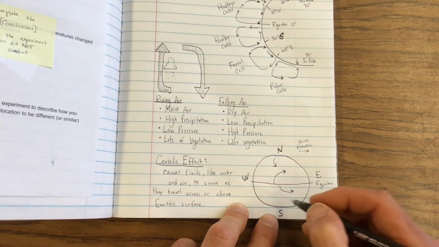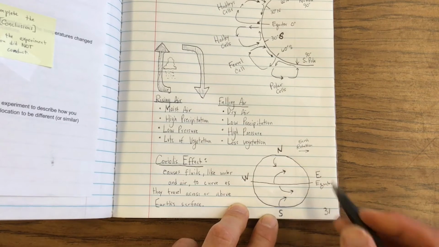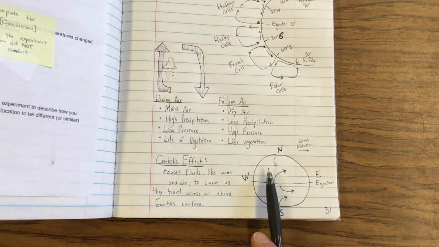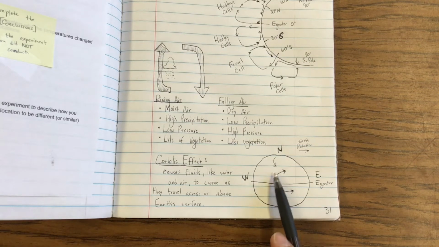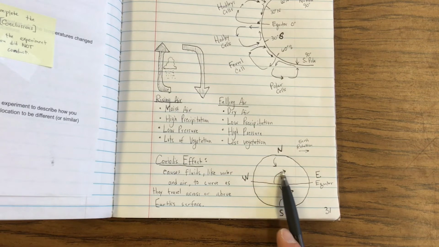Now this is why here in Colorado and in other places, our weather is always coming to us from the west and going to the east, at least most of the time, because unless we have some unique storm, our air is going to be moving in this direction. So it's going to come across the middle of Colorado or come down from Canada from the north, and it's still going to be going from west to east regardless of which way it's coming, because of the Coriolis effect.